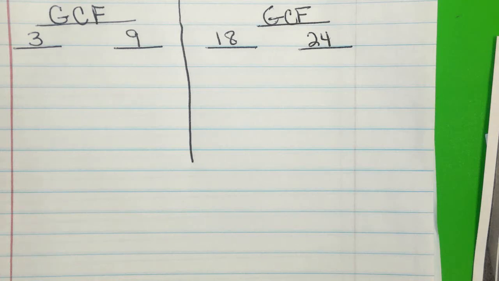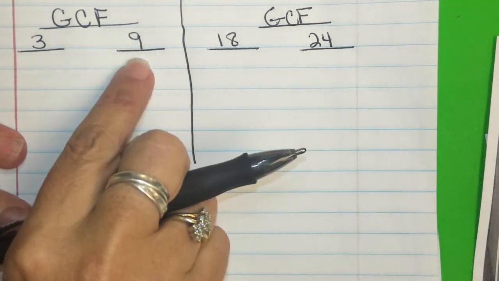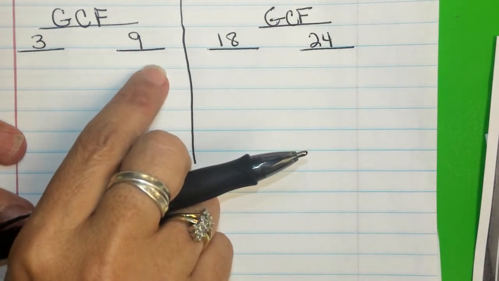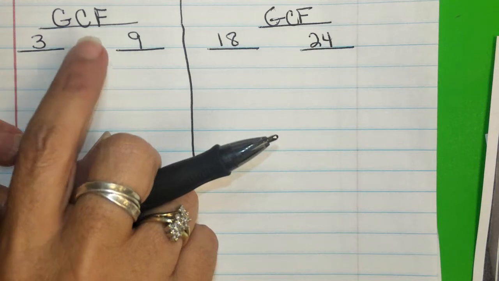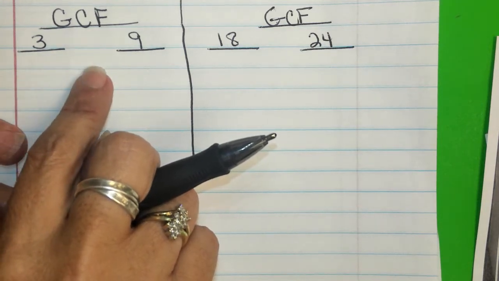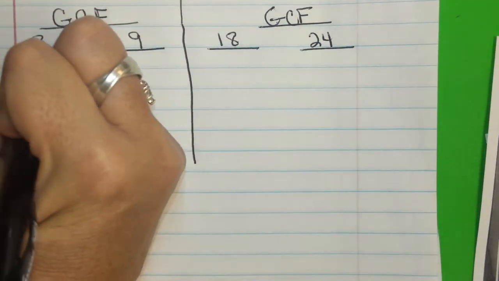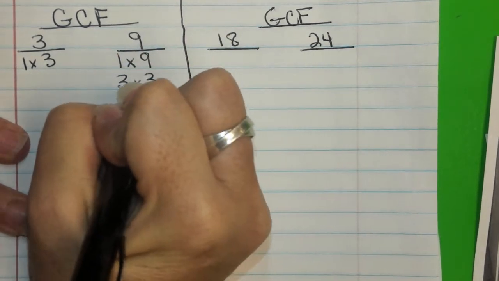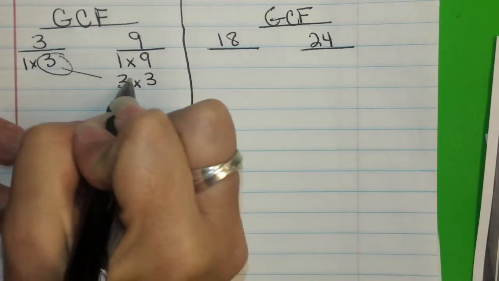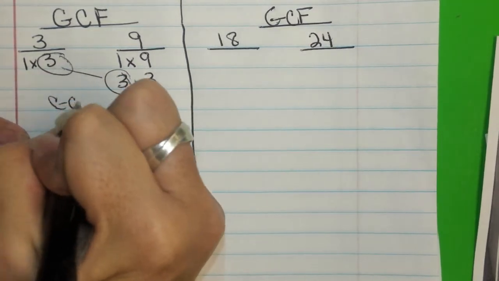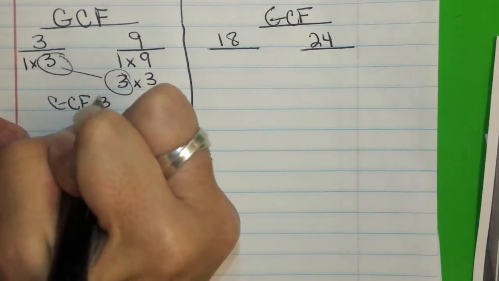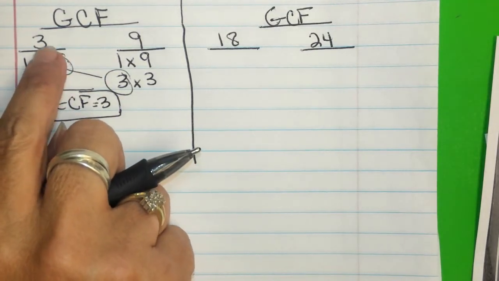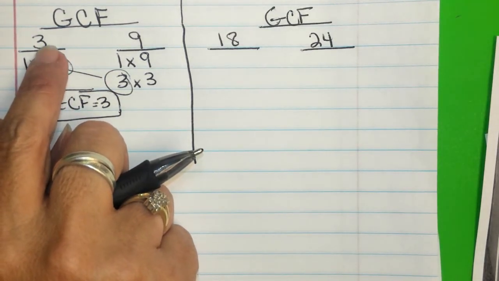What did you figure out about 3 and 9? What is it? 3. Can a GCF, so like, you got this. Okay, I kind of messed that one up because I meant for it to be something else. GCF is 3. Okay, so it can be the number that's given to you, is what I'm getting at.